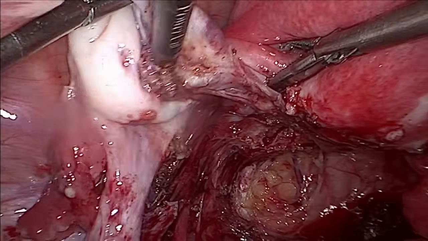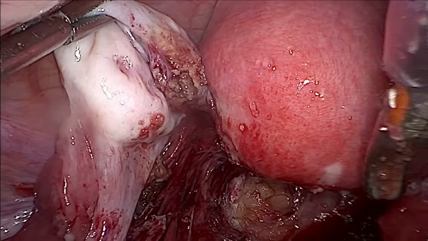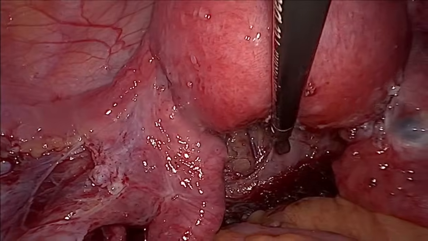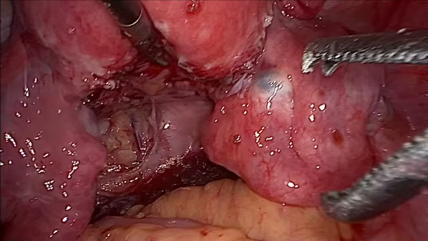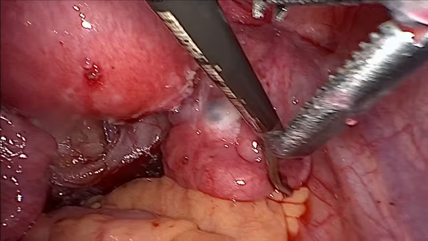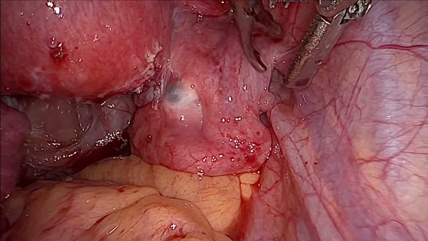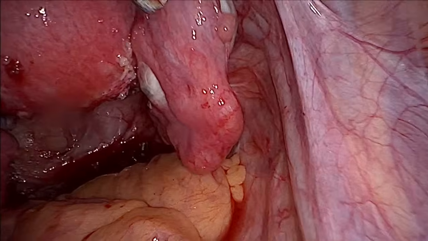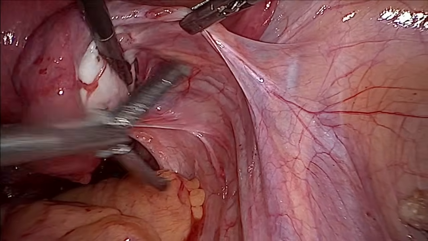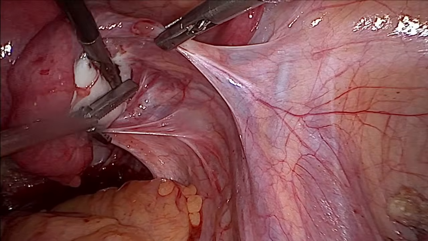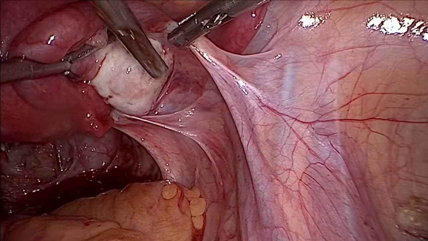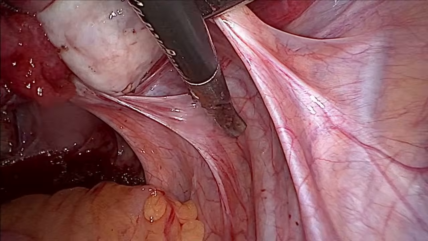Okay, we will leave the cystectomy for the later part. Release. Okay, so now it has been done from one side. Okay, now we'll come to the right side here. Let's see. Yeah, so here you can see that the ureter is going like this.